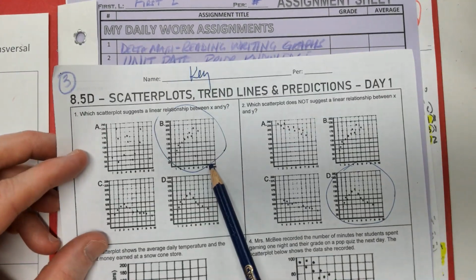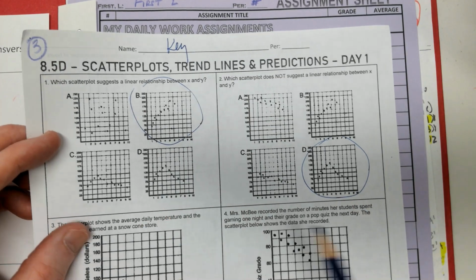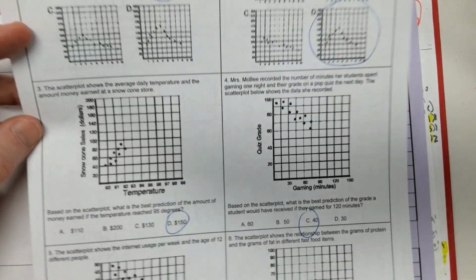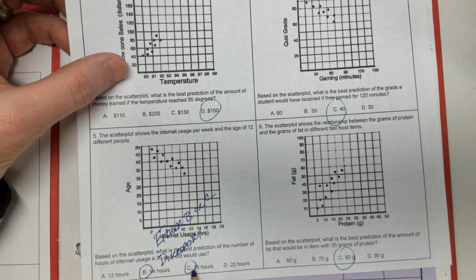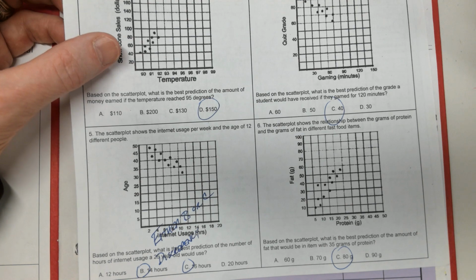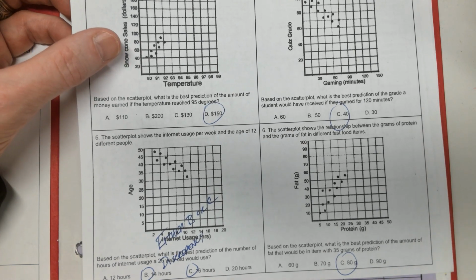Number 1 is B as in boy. 2 is D as in dog. 3 is D as in dog. 4 is C as in cat. Now 5, I'm going to accept either B or C, okay, for either one. It's either B or C is the correct answer. Number 6 is C as in cat.